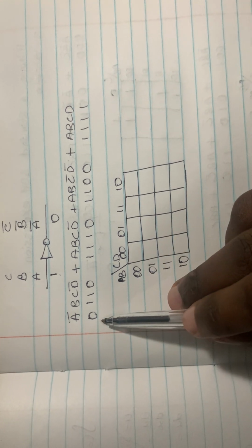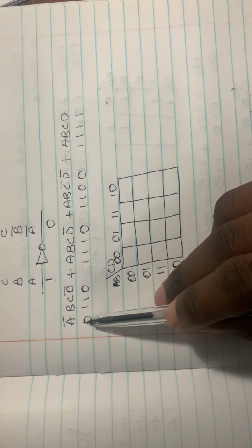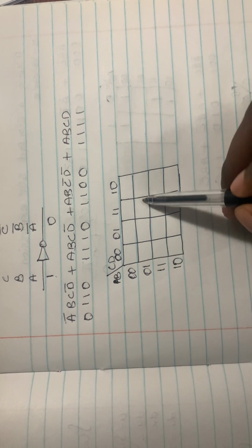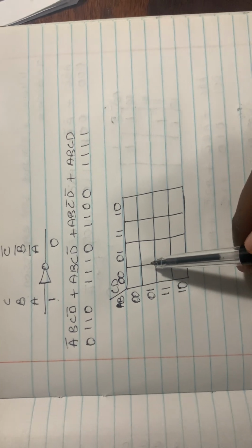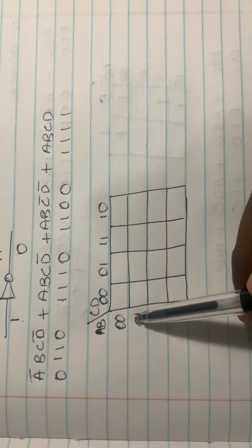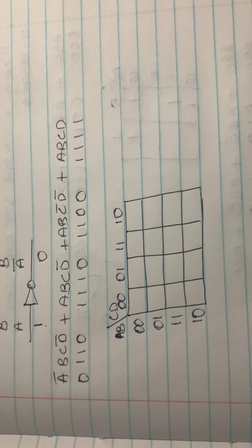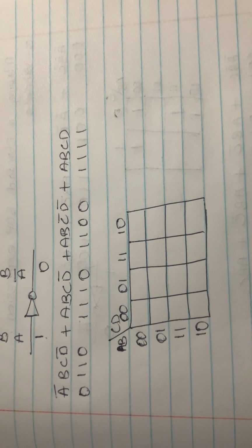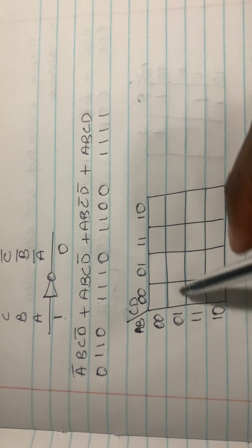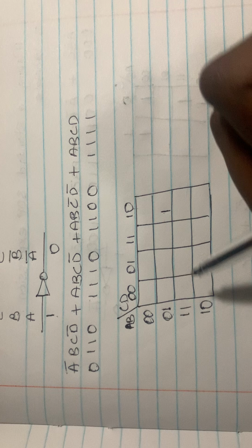Okay, so we are looking at where AB is 0 1. So we find AB 0 1 on this space, the whole space here. But now we want where CD is 1 0. So it's 0 1 and 1 0, so it is this space.